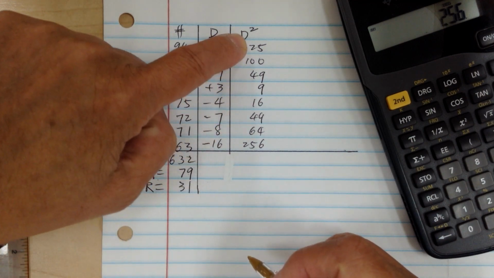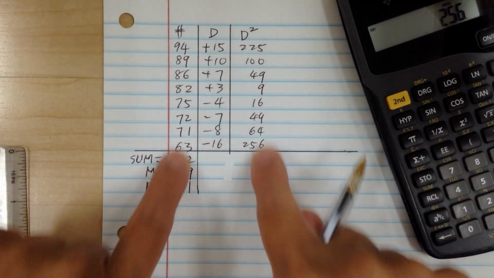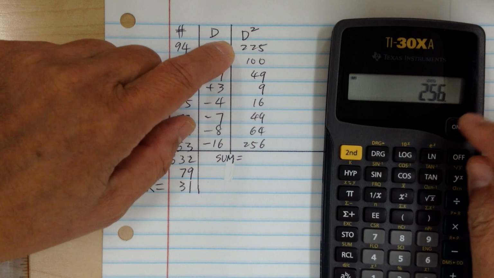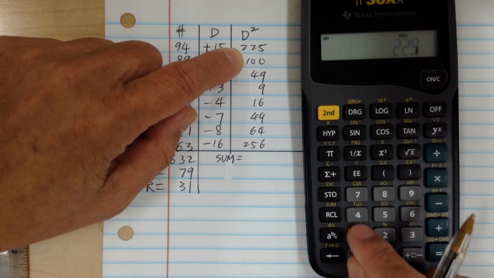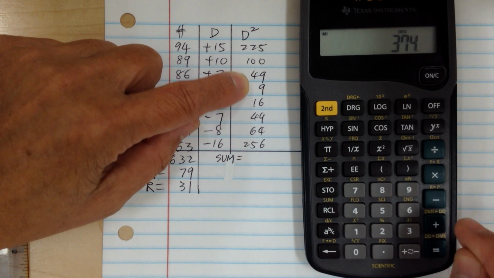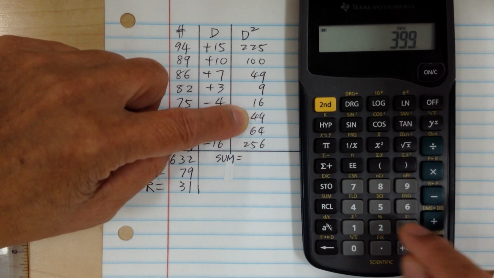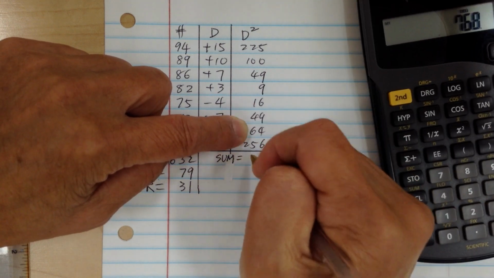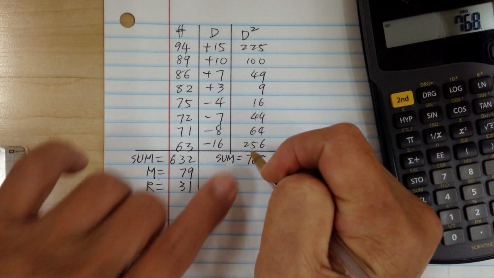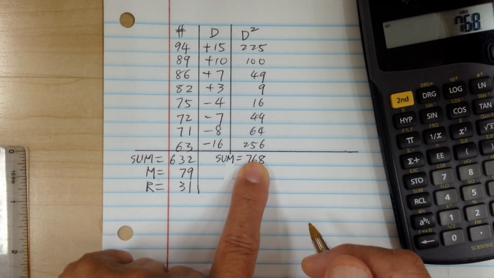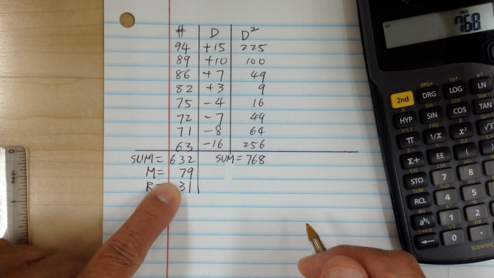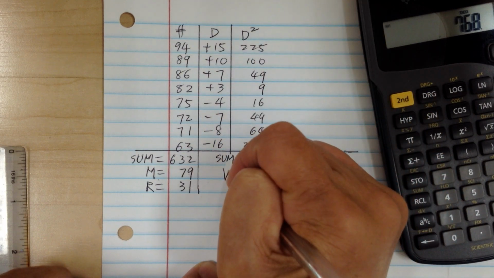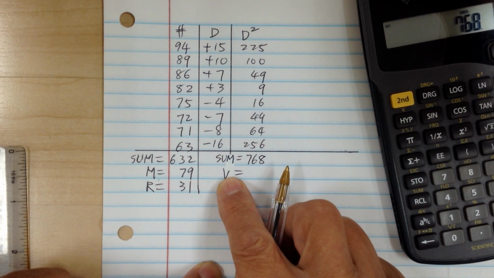The next thing you have to do is add all this together. You're going to do the same for these two columns. So 225 plus 100 plus 49 plus 9 plus 16 plus 49 plus 64 plus 256 equals 768. This is the sum. Just like over here, you're going to add and find an average. This average of the D squared is called the V, the variance.